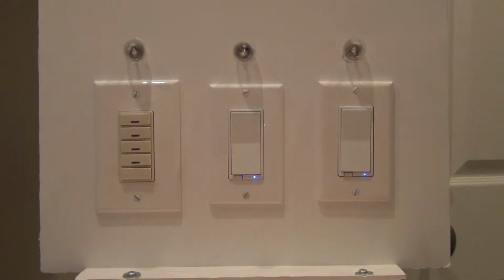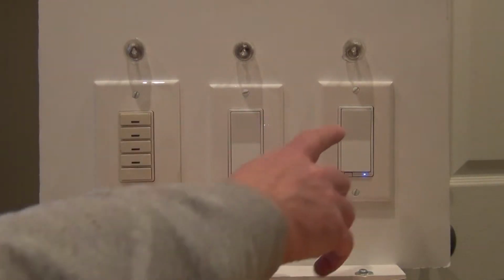I'm going to show you how to set up a simple scene using the Vera. I have a Vera Edge and the Vera UI 7 interface. I'm going to be using a GE switch and a GE dimmer to demonstrate. The switch here is on the right, dimmer is on the left side.